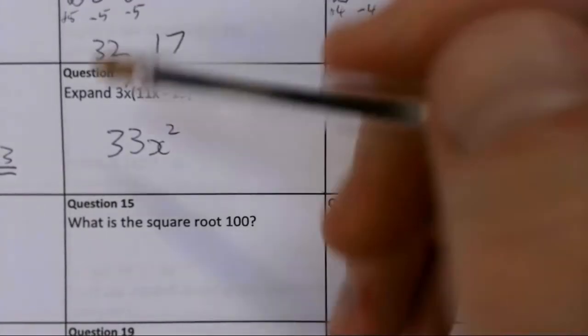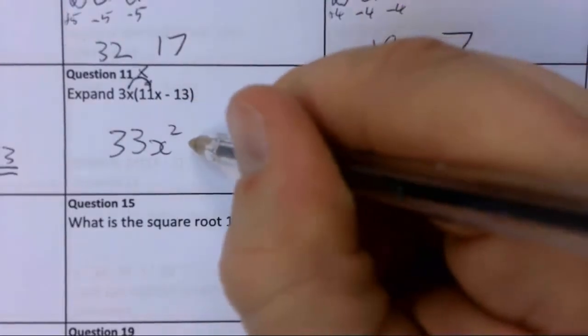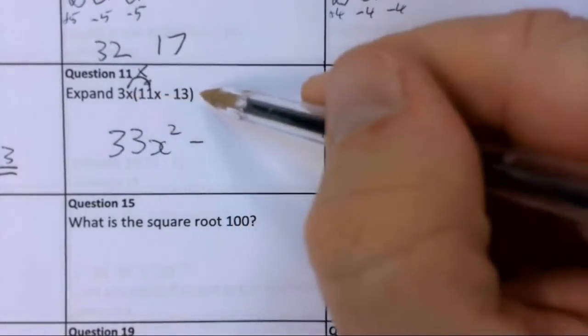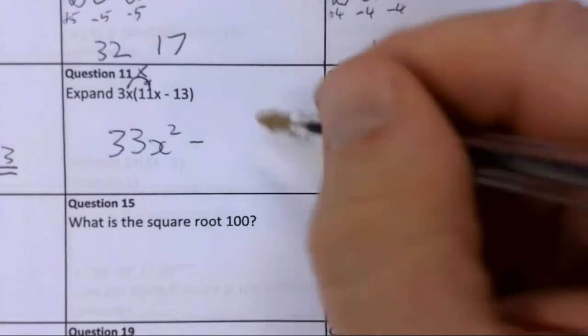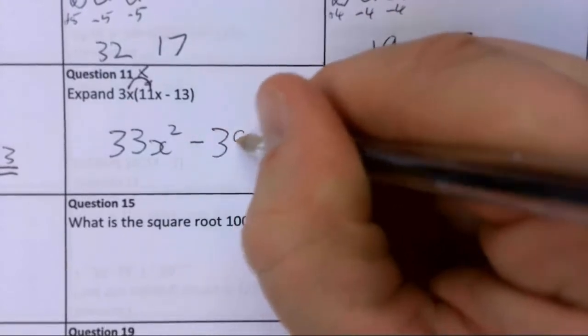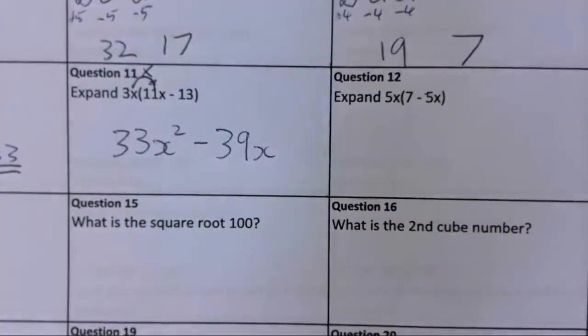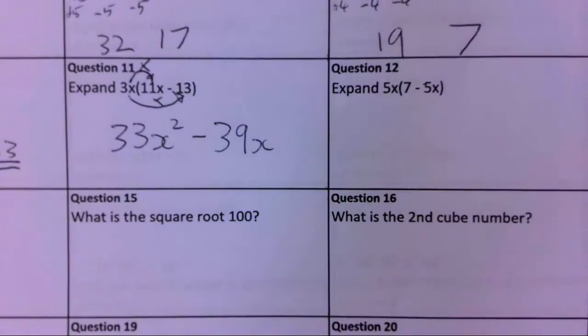And then I've got 3x times by minus 13, so I've got to do 3 lots of x times by minus 13. So 13 times 3 would be 39. So this is minus 39x, because I've still got that x there. So that's the number on the outside times by the other number on the inside.